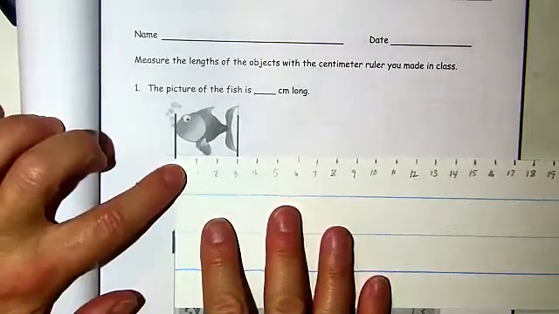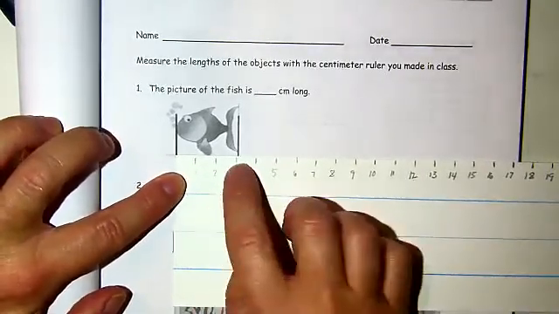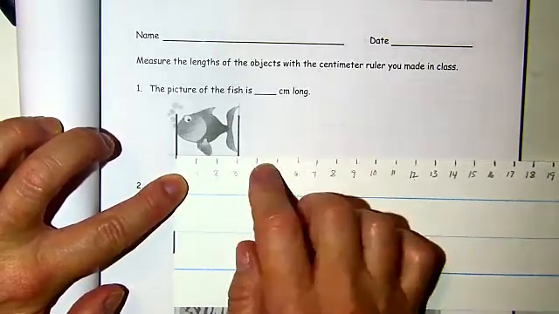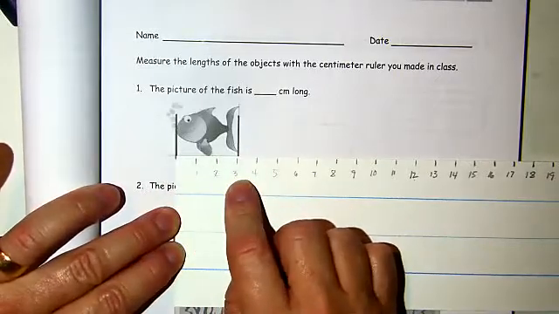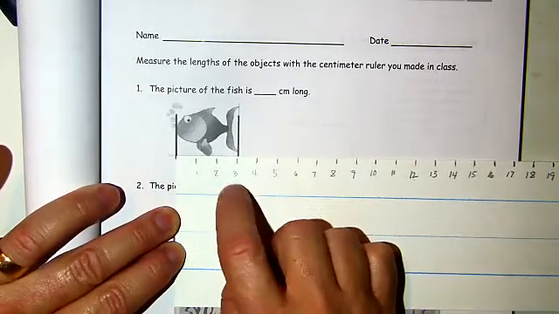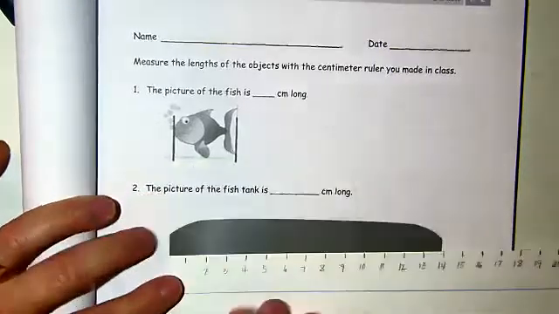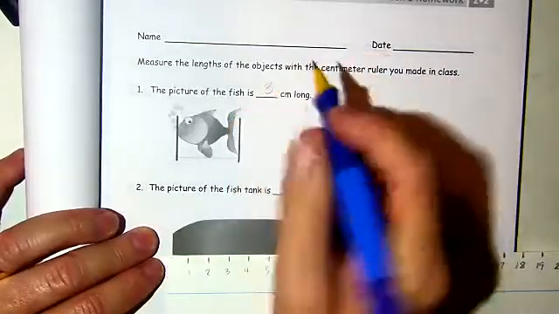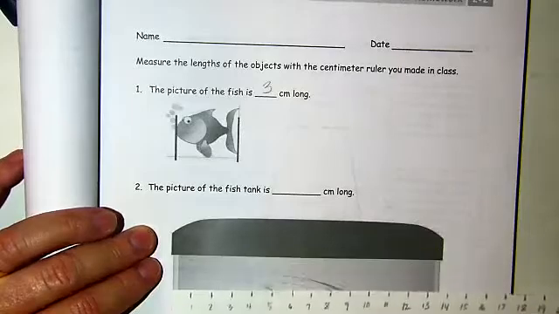So I line the edge of my ruler up with this side, and I check which mark is on the other side. I don't need to count. I can look just where the end line is, and I can see that it is 3 centimeters. So I'm going to write the picture of the fish is 3 centimeters long.